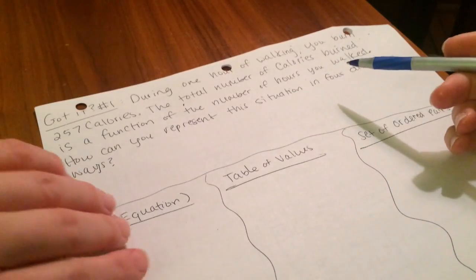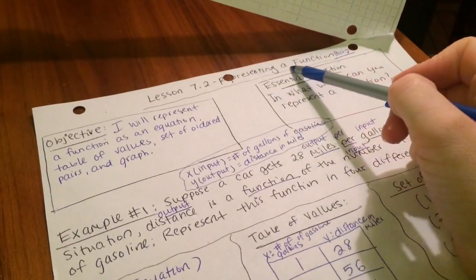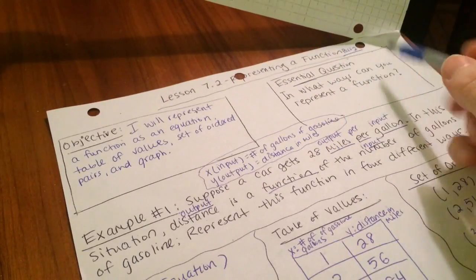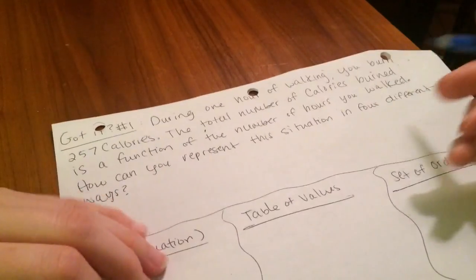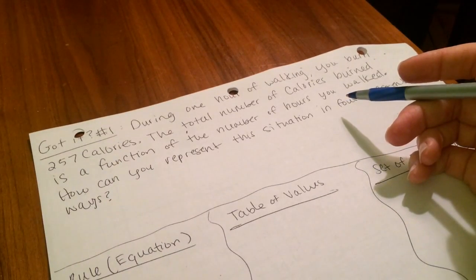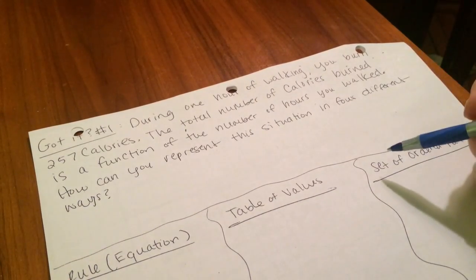This is the answer to the Got It number 1 in lesson 7.2, representing a function, part 2 in the real world. Make sure you've tried this Got It before you watch the video. That way you know whether or not you understand it.